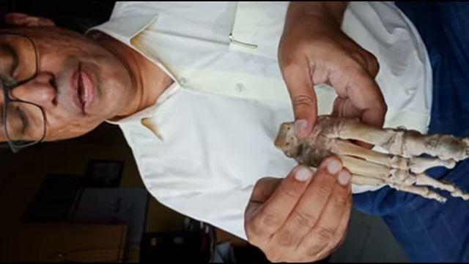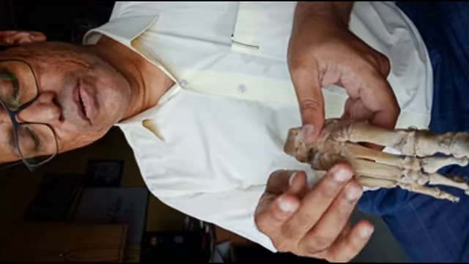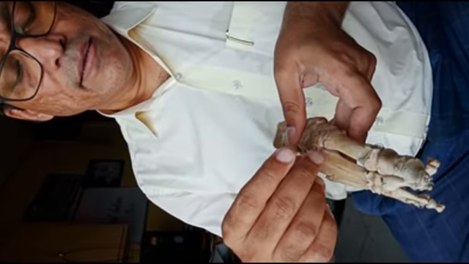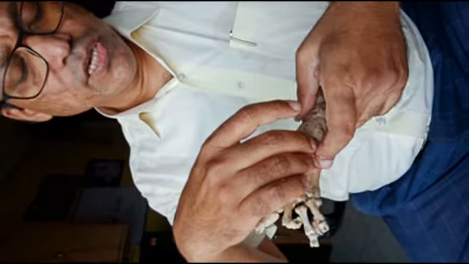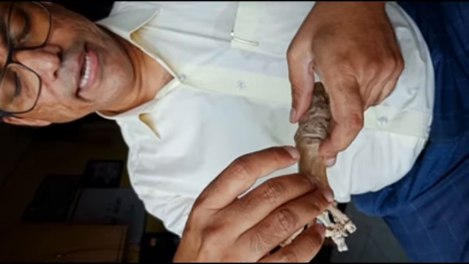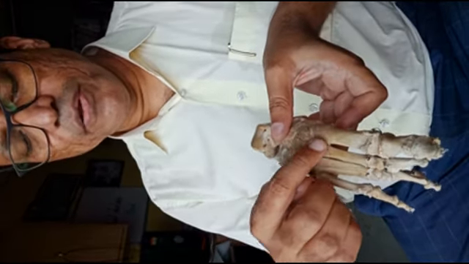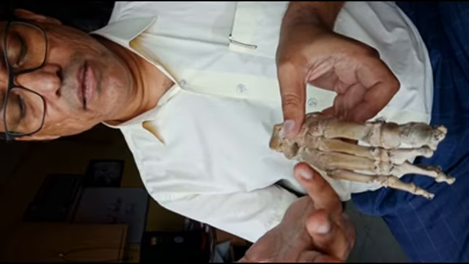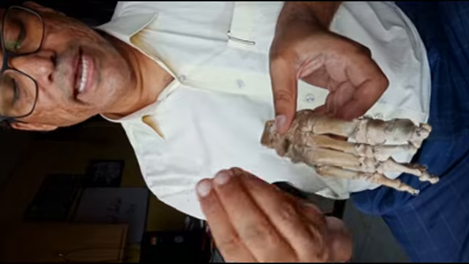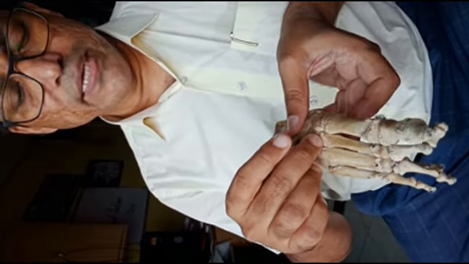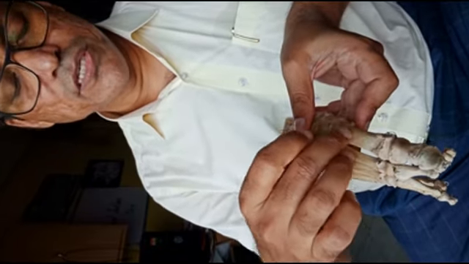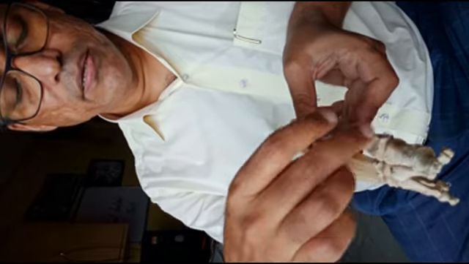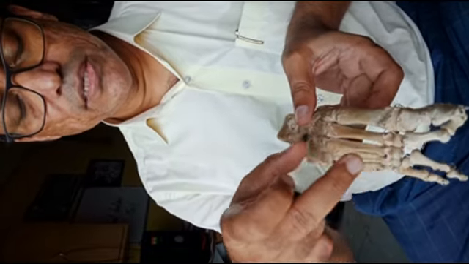If we compare with the metacarpals, we will see here the base is much thicker than the head. In every metatarsal, the base is thicker than the head, whereas in the metacarpals, the head is bigger than the base. The first metatarsal is much stronger, but the longest is the second.